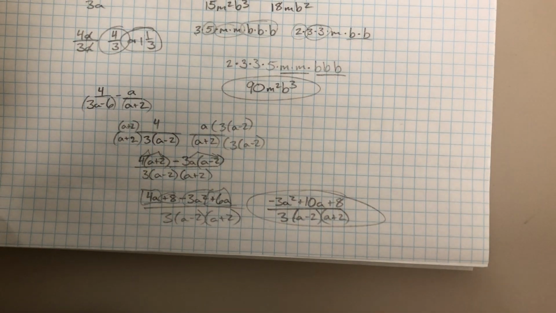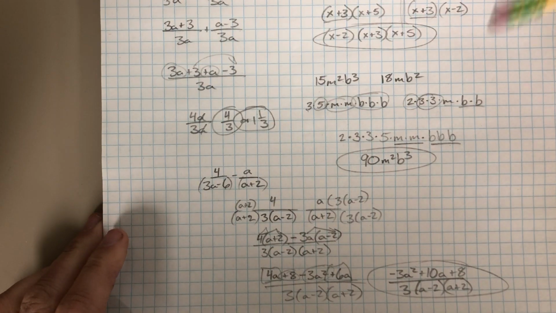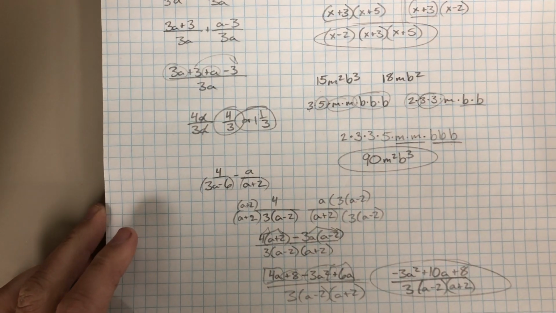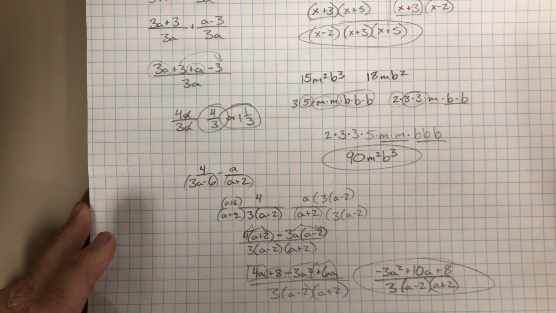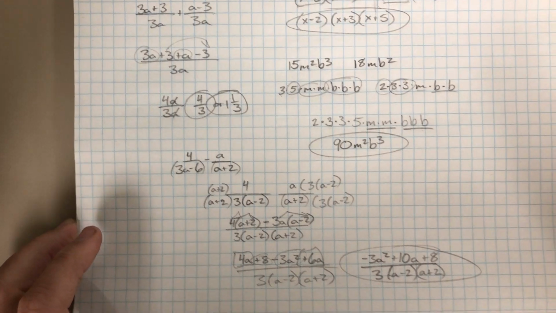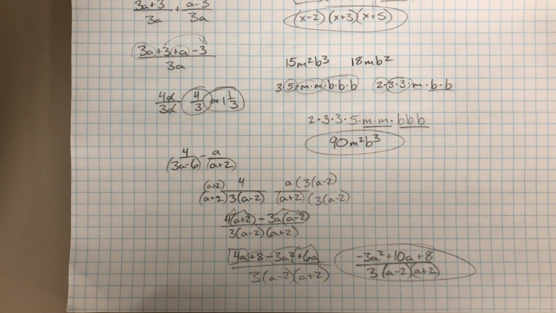So that's what we're working on: first, finding the least common multiple so we can get a common denominator, and then once we have a common denominator, simply going through and simplifying.